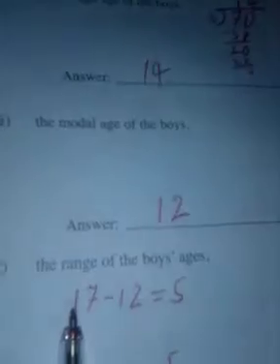The modal age of the boys is the number that occurs the most, which is 12. See, 12 occurs how many times? So you get 12 here and 12 here. 8 occurs twice. The range of the boys' age is the largest age minus the youngest age. 17 minus 12 is equal to 5.